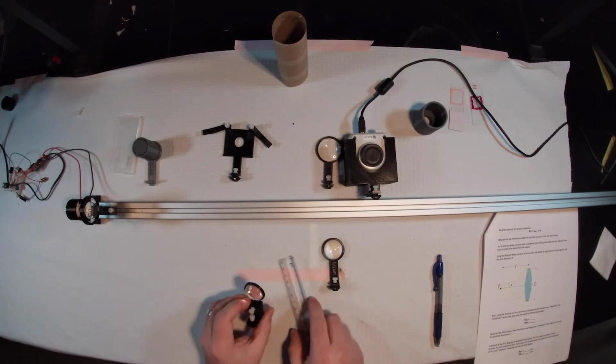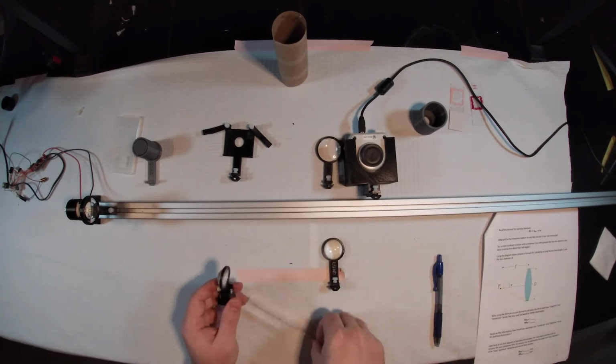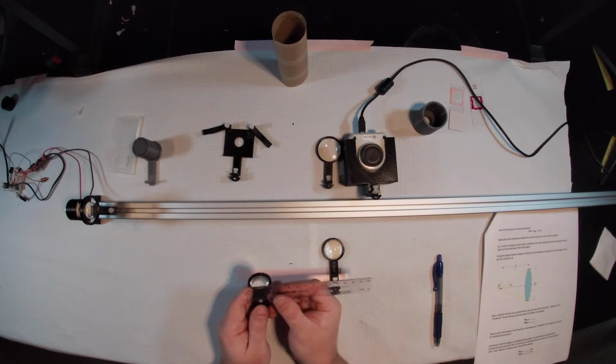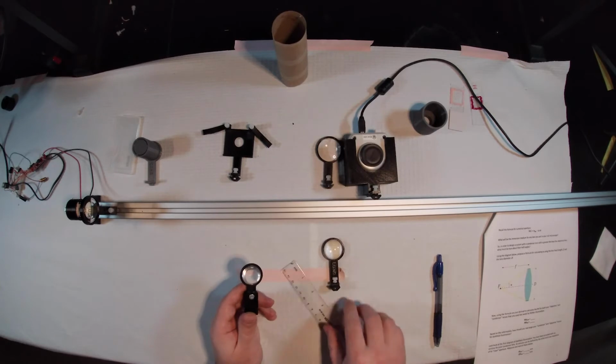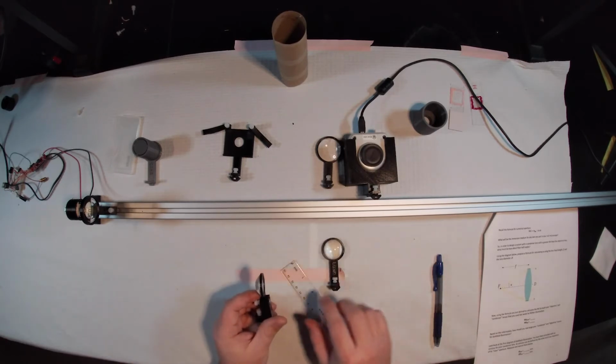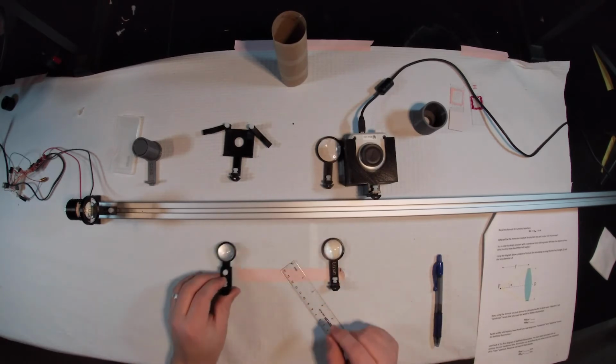So for our lens that's labeled objective, our total clear aperture looks to be about 24 millimeters, right? That is the diameter of the light that it allows through, okay?